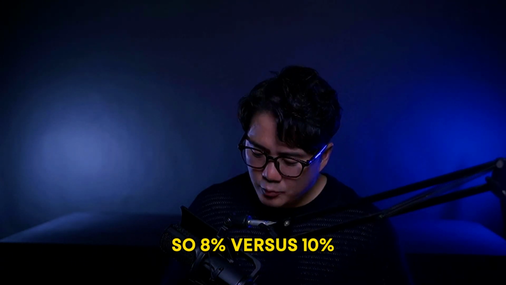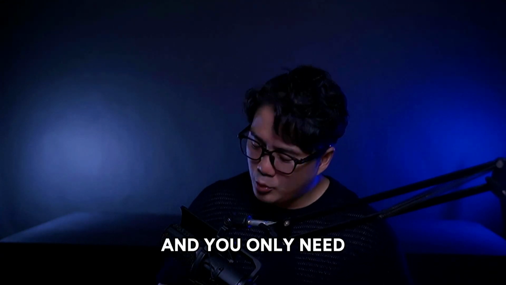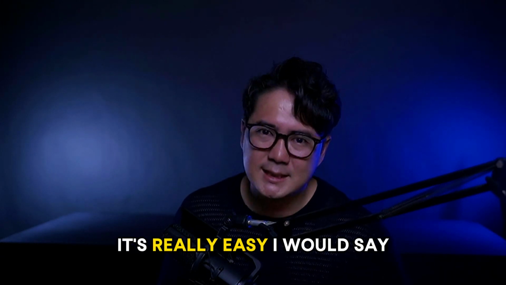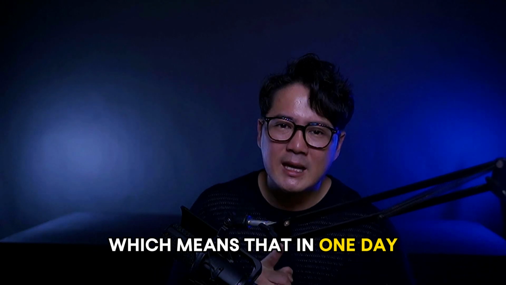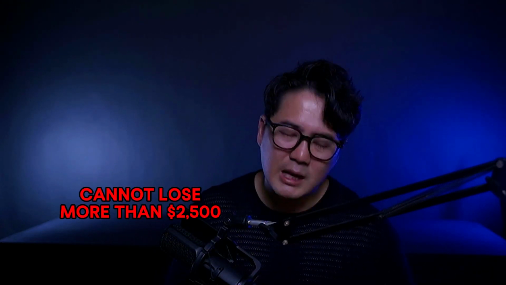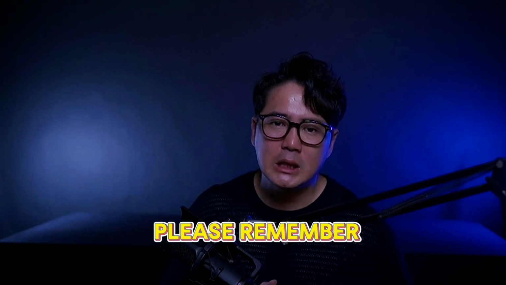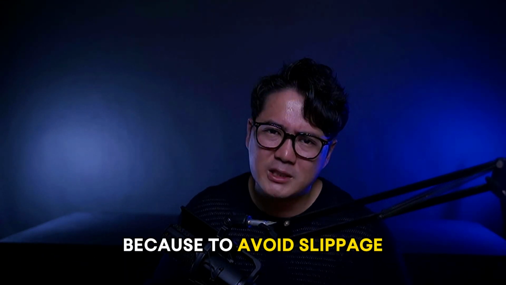So 8% versus 10%. You don't lose more than 8%, and you only need to make 10% of the wallet, which is really not hard. It's really easy, I would say. But always remember the maximum daily loss, which means that in one day you cannot lose more than 2,500. So every time you open a trade, please remember to set your stop loss so that it will never be more than 2,200 or 2,300, to avoid slippage.